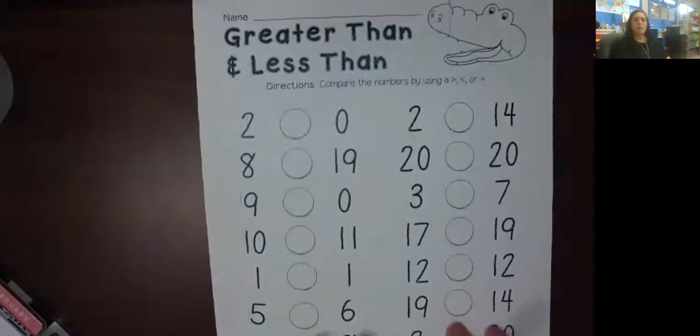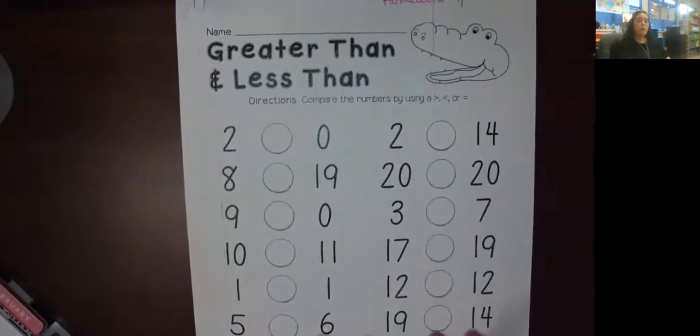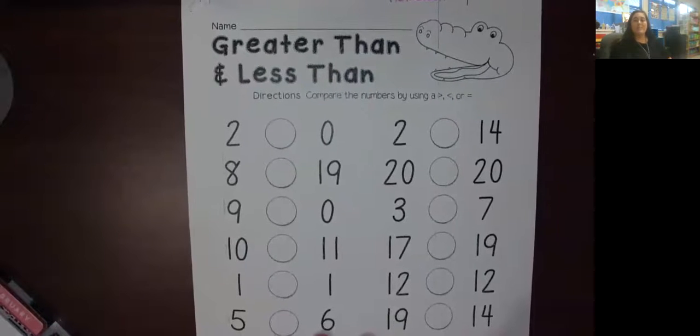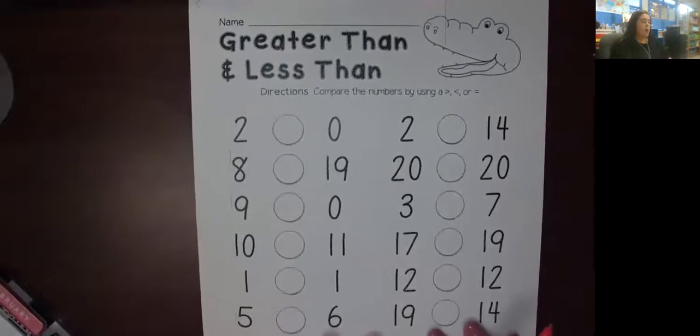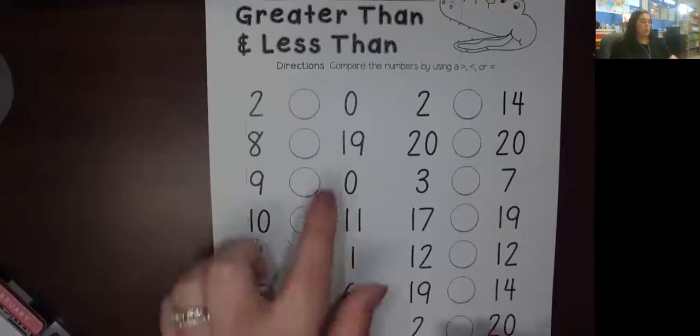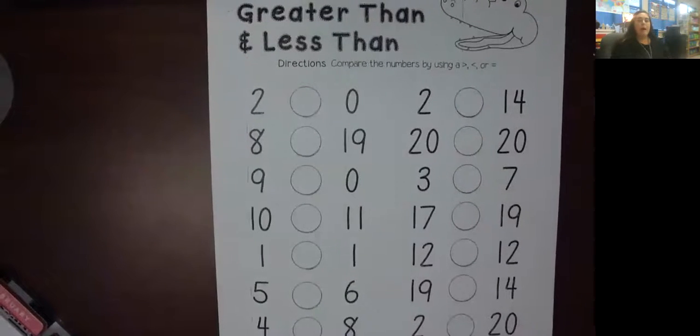This page here is what you are going to do for homework, and this is also for a grade, so mom and dad will take a picture of it and send it to me. Okay, all you're doing is you're going to draw in your alligator mouth in the circle. Remember, alligator mouths always eat the bigger number because they are very, very, very hungry.